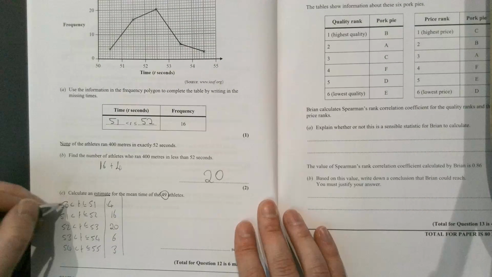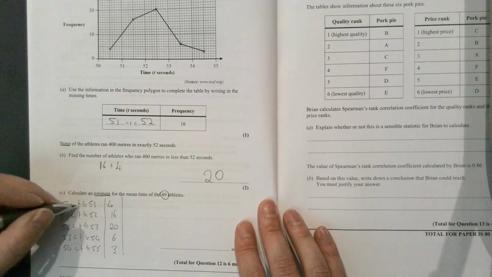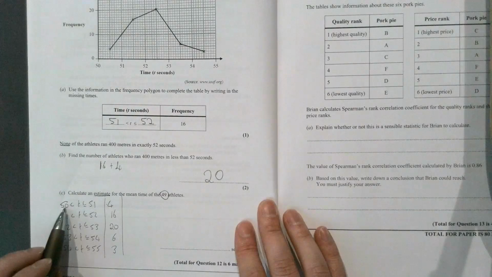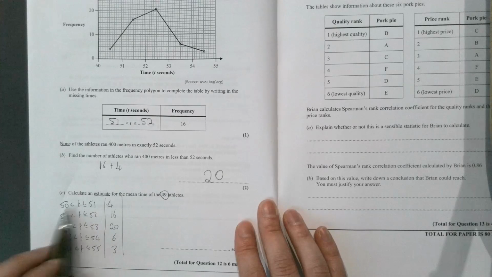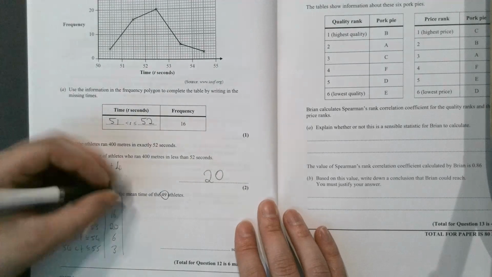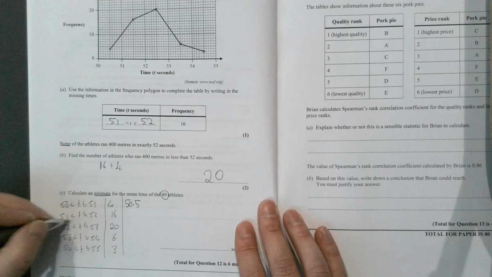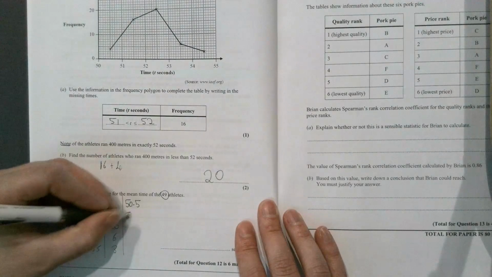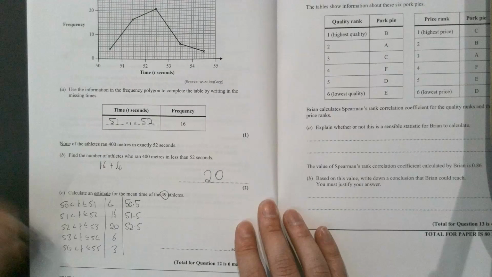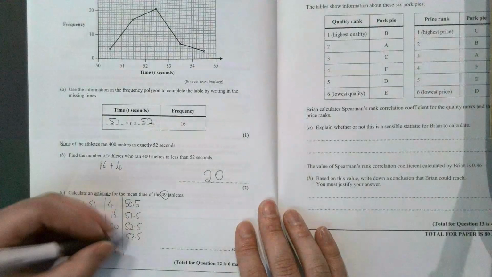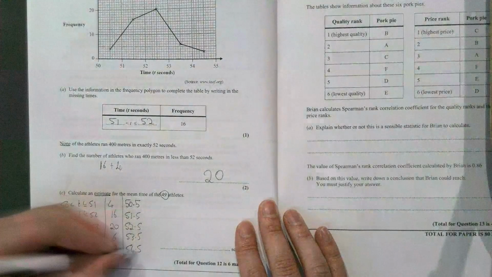To calculate an estimate for the mean, what we need first is the midpoints here. It's an estimate, I should say, because we don't know where it is between 50 and 51. So what we'll do is we'll go halfway and just go with that number. So the same all the way along here, 51.5, 52.5, 53.5, and the midpoint of the last one is 54.5.